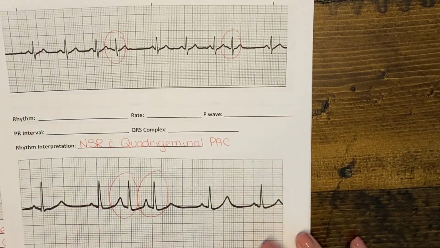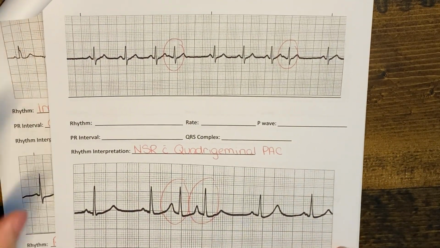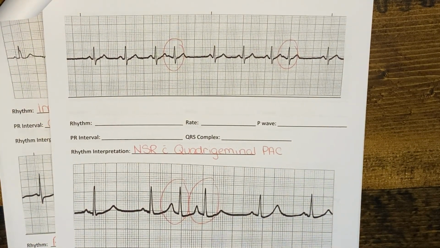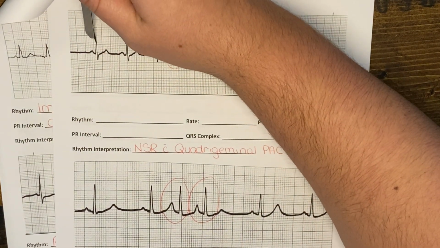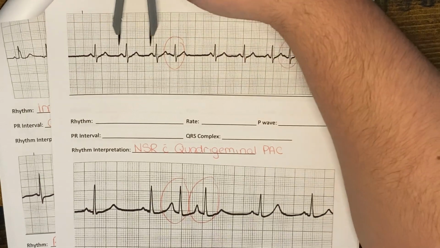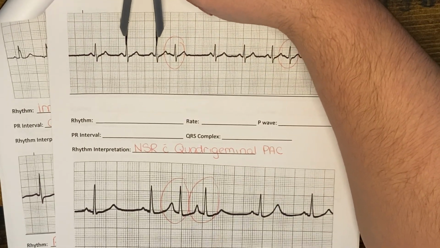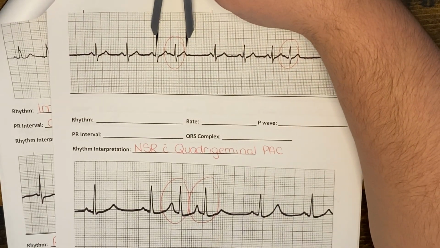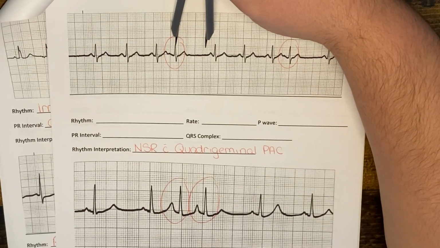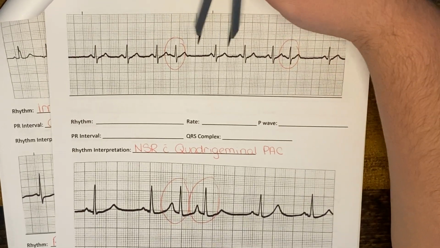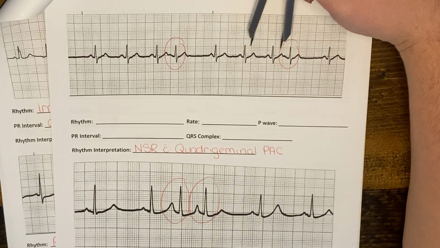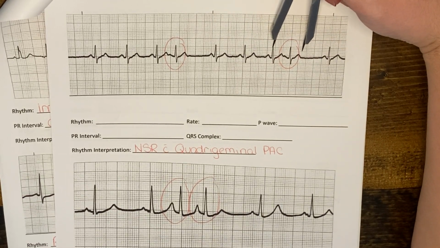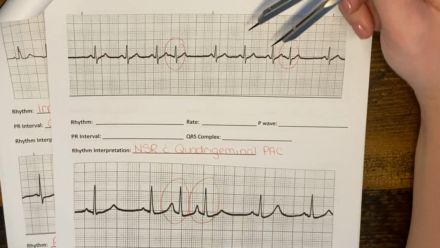This rhythm here. Here again, if we take a look at whether it's regular or irregular, those are the same, but then we see this is an early beat. So then we have a little pause after our early beat. And then we go back to regular. And then we've got this early beat here.